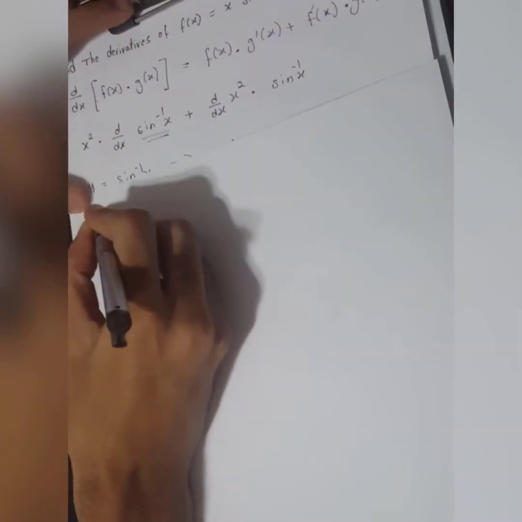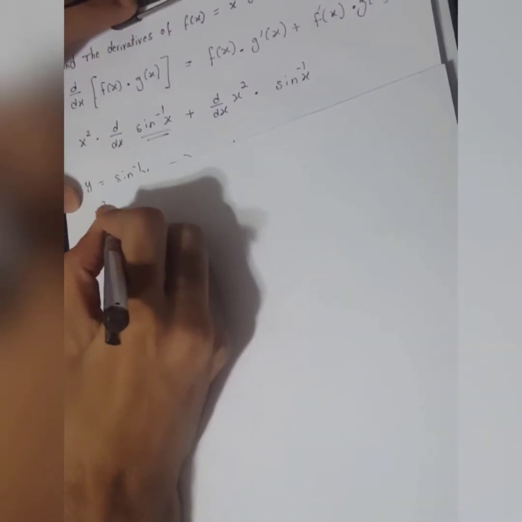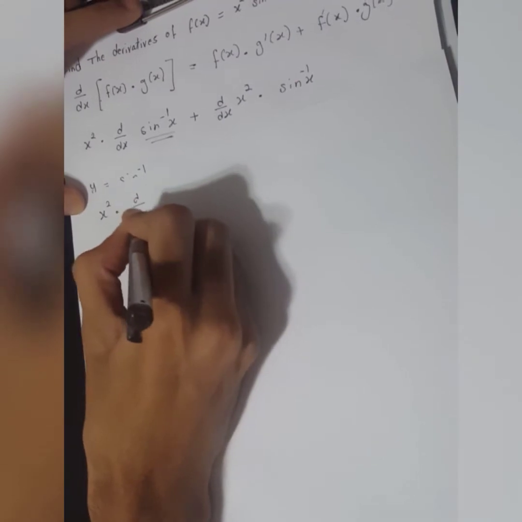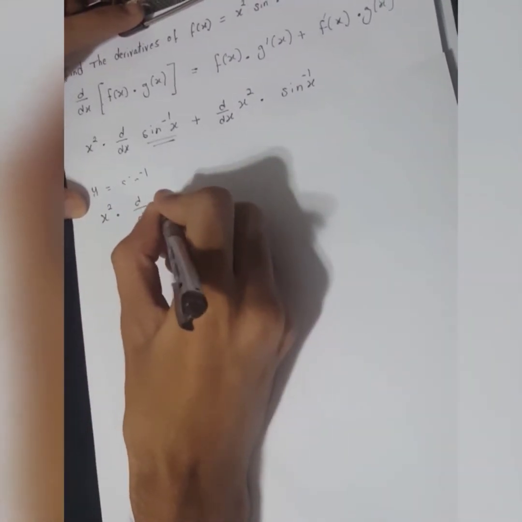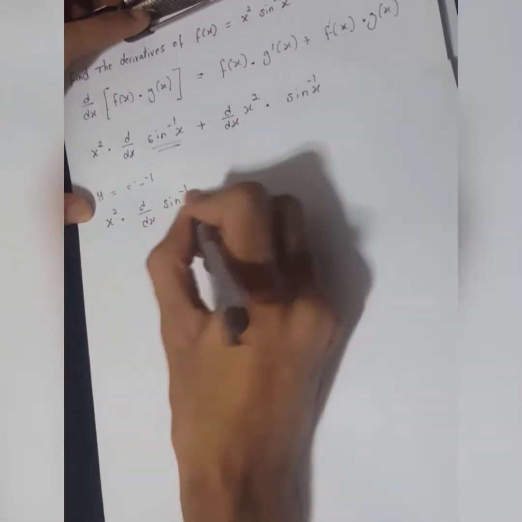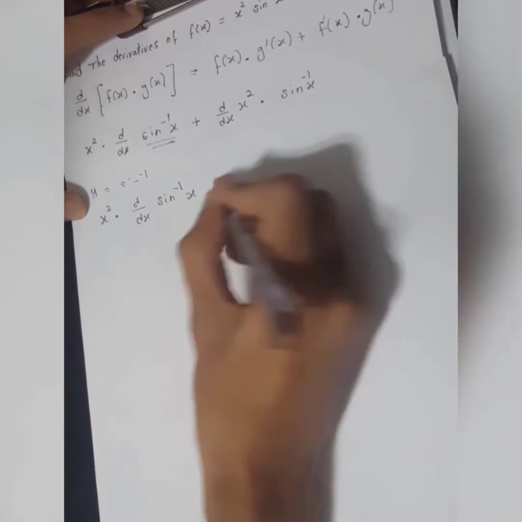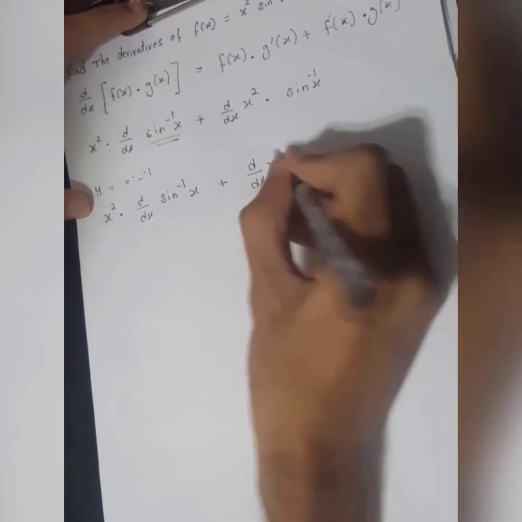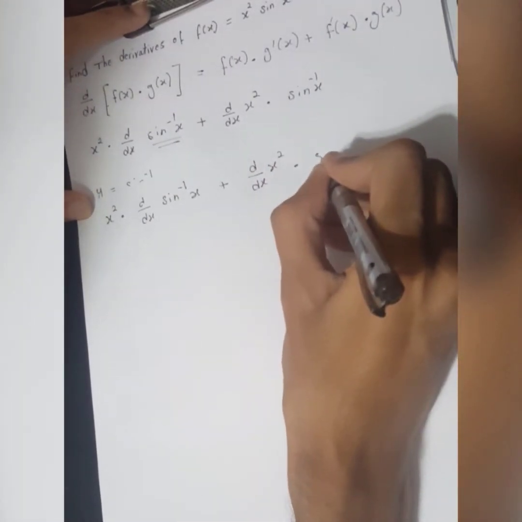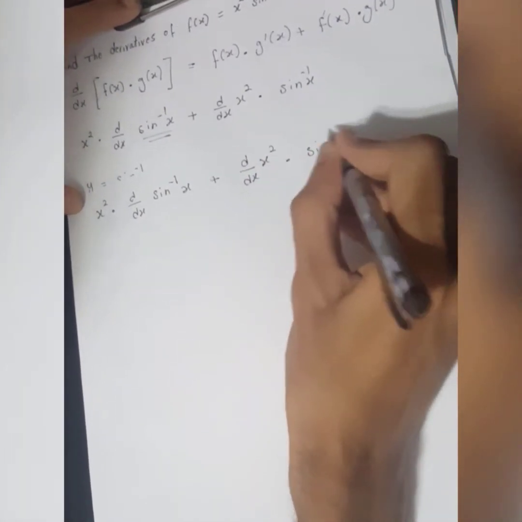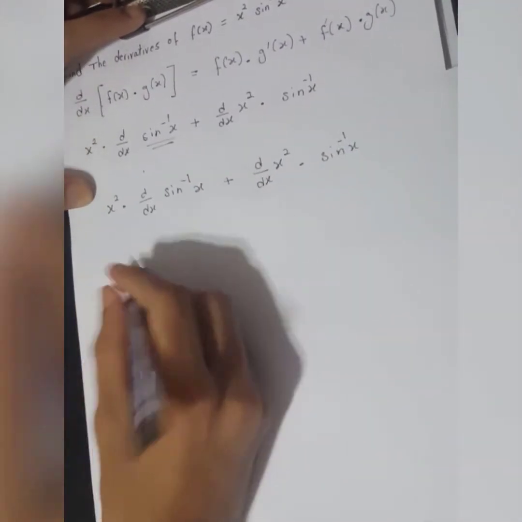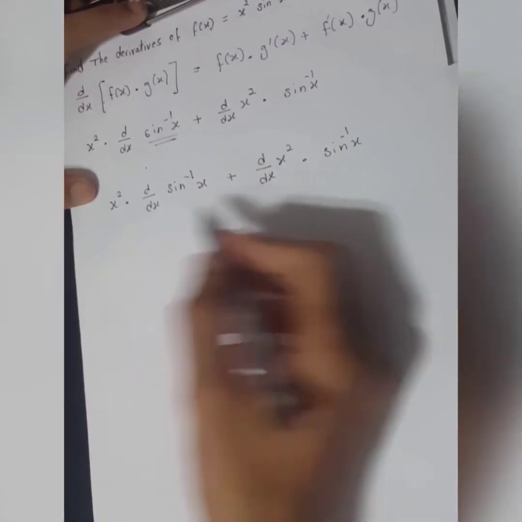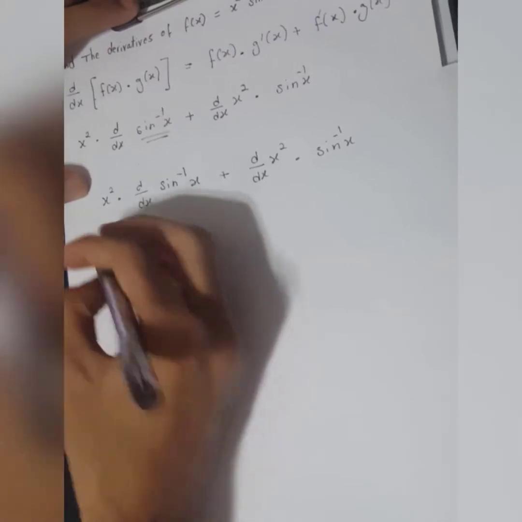We have x squared times d over dx inverse sine x plus d over dx x squared times inverse sine x. So now we proceed with the solving.